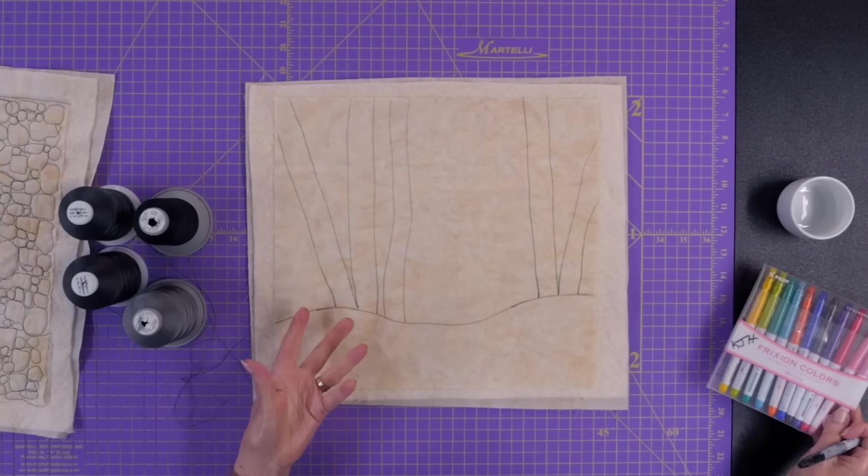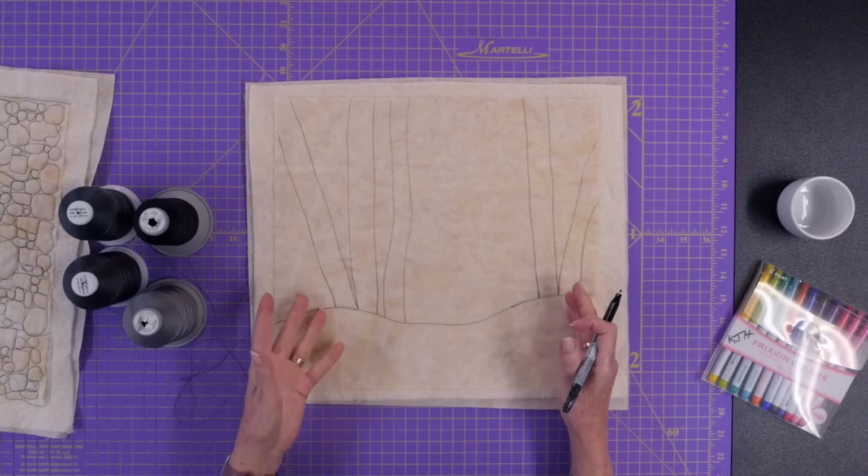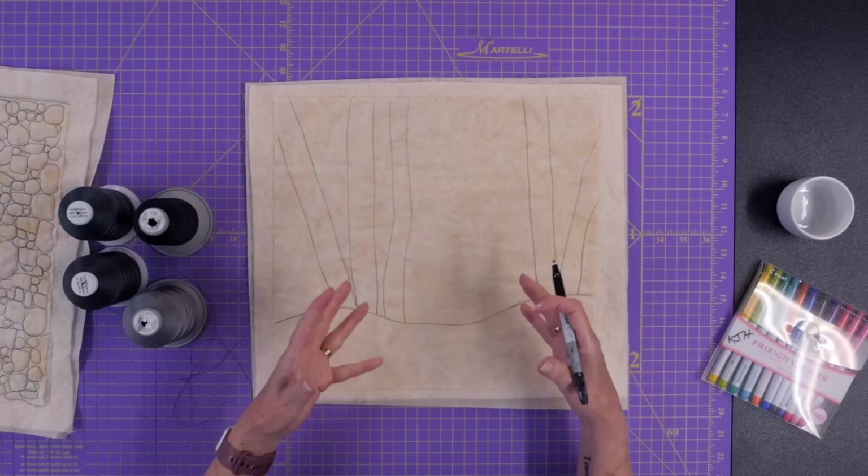I like using these. And I'm going to be stitching over these, so I'm not really worried if they don't completely go away. I know they will when I put heat on them, but if you haven't used them before, just know that when your fabric gets cold, the Frixion pens can pop up again, but they will disappear once the fabric warms up. So just a little bit of a PSA on that one.